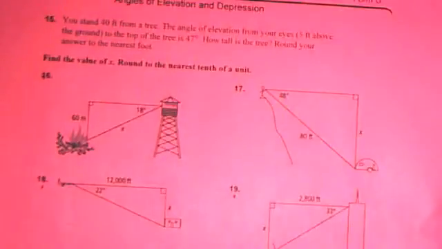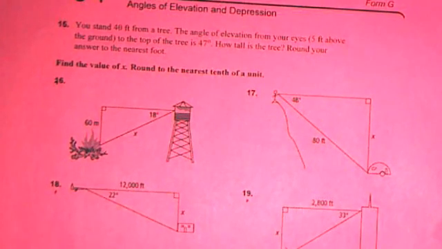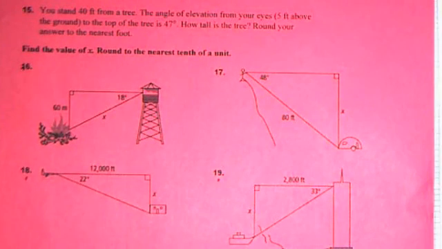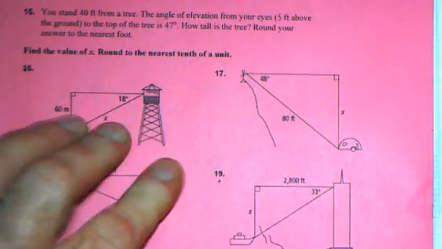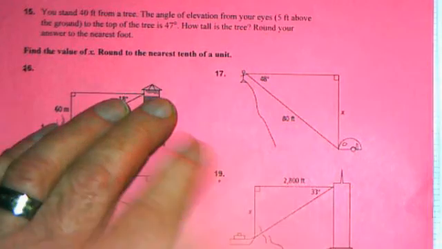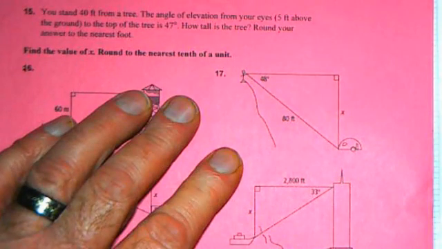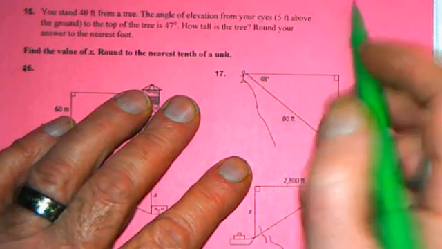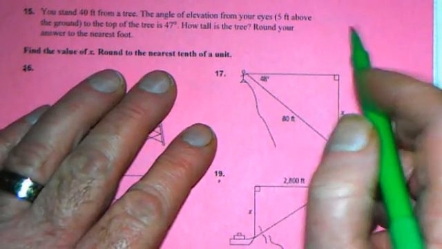Let's look at the other side. Maybe there's a couple problems over here we can look at. Let's see. 15 looks like a good problem. You're standing 40 feet from a tree. Your eyes are 5 feet above the ground, and you're looking at the top of the tree at a 47-degree angle of elevation, and we need to figure out how tall the tree is. So we need to draw a diagram to represent the information here.